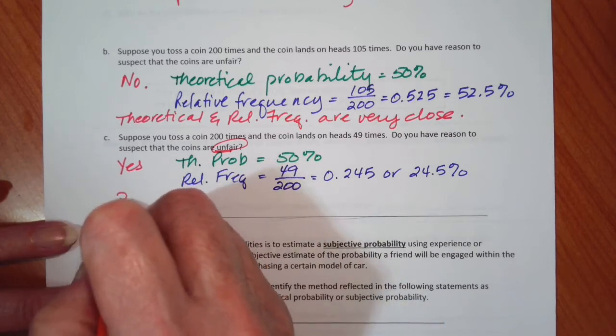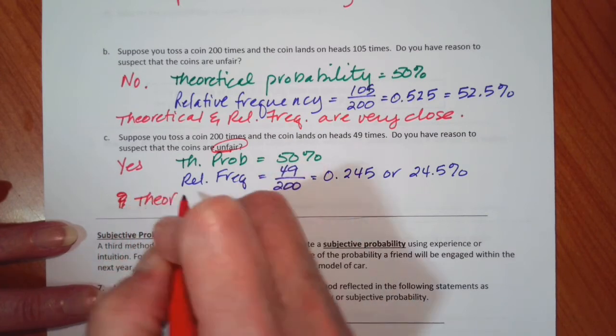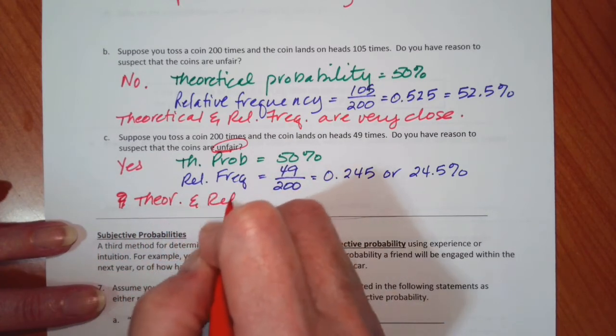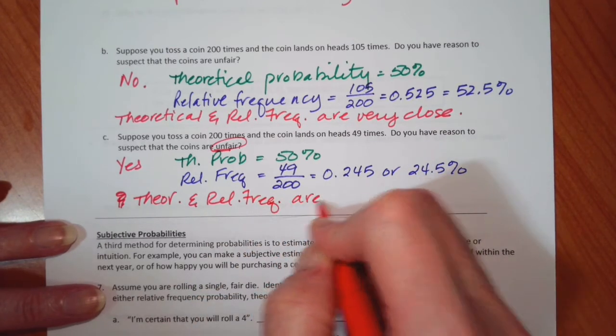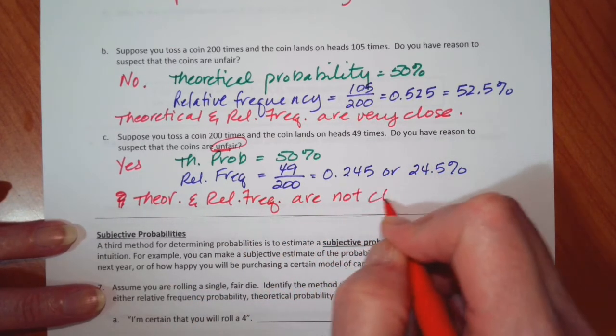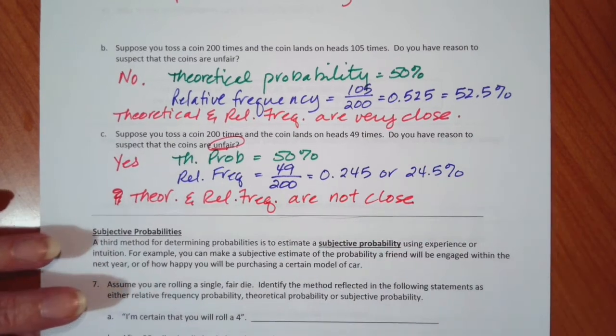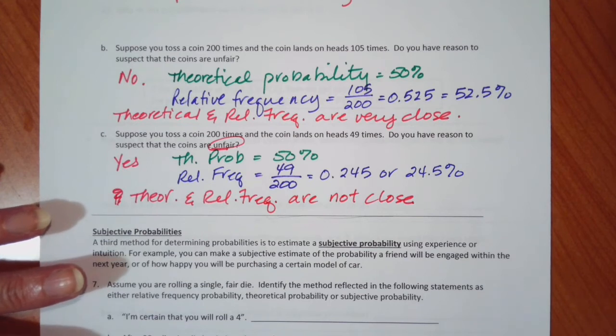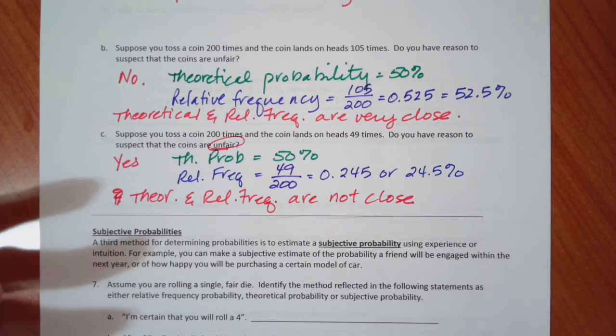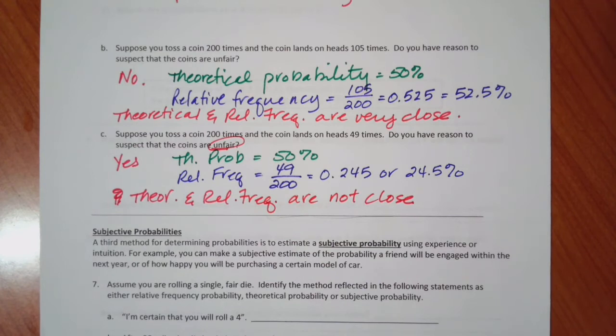because the theoretical probability and relative frequency are not close. Okay, now if you did this 200 times, if you did it 500 times, it should get closer to 50%. If you did it 5,000 times or 5 million times, every time it should get a little bit closer.